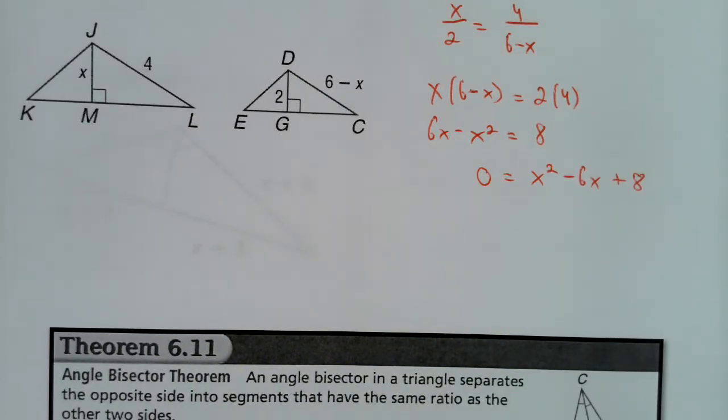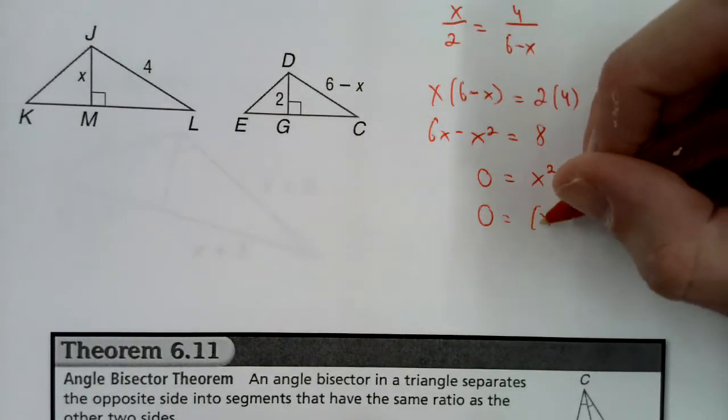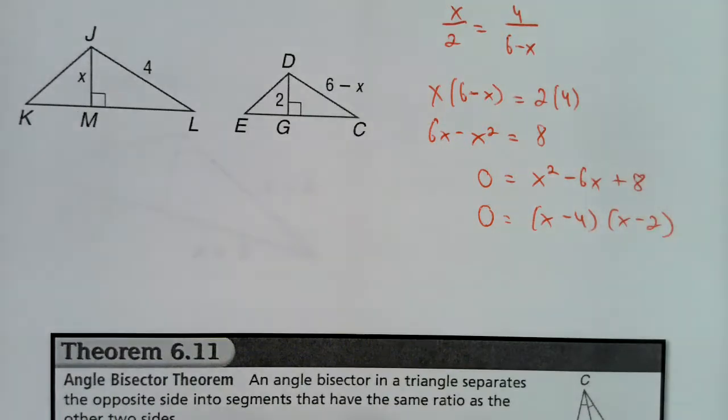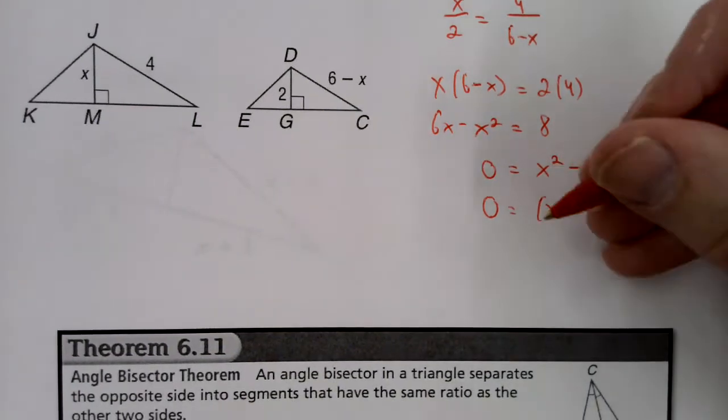Let's factor that, okay? Find two numbers that multiply to 8 and add to negative 6. So it's negative 4 and negative 2, because negative 4 times negative 2 is 8, and negative 4 plus negative 2 is negative 6. Okay, now, so it means we're going to solve each one.